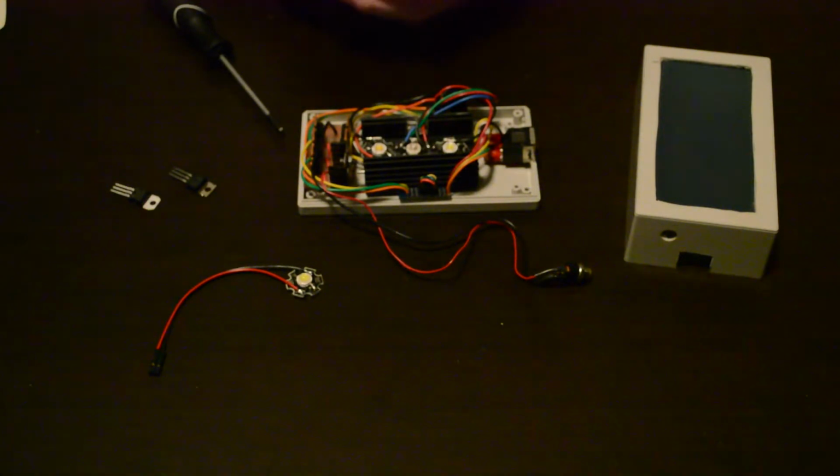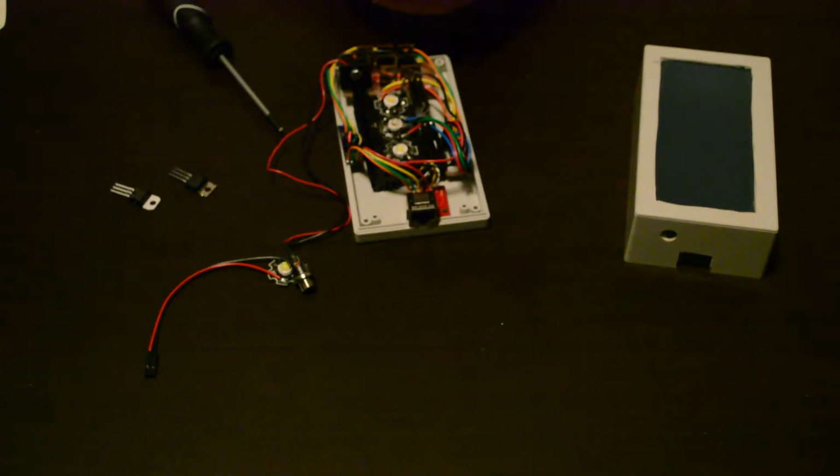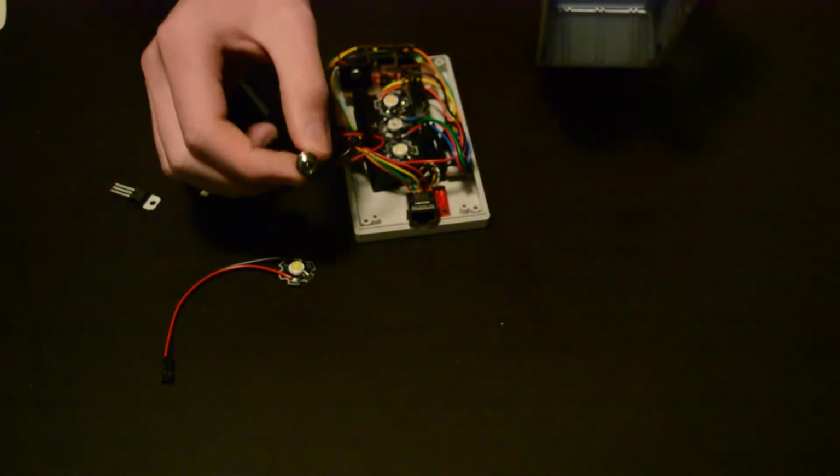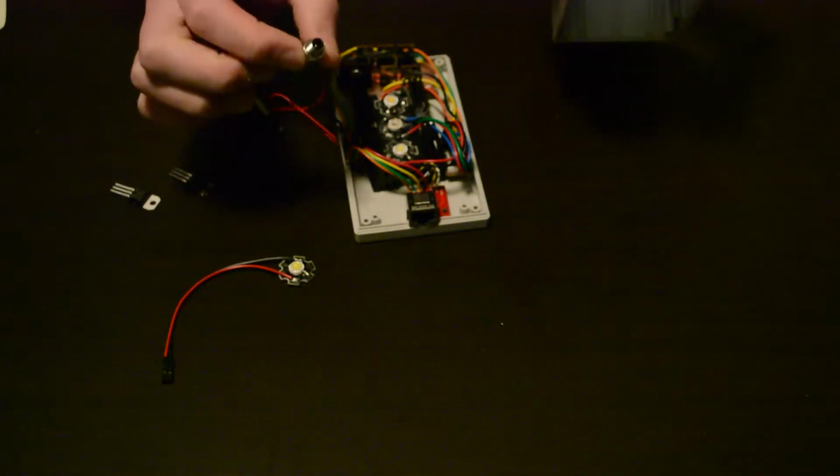This also has allowed me to mount several nice things on it. I've mounted my Cat5 connector there, and up here I have a through hole with which I mounted my N-type connector here.